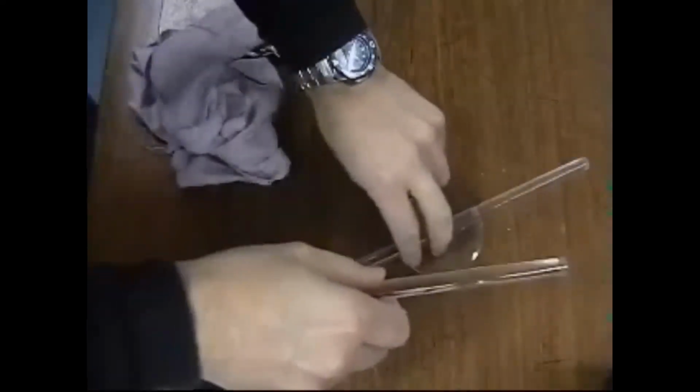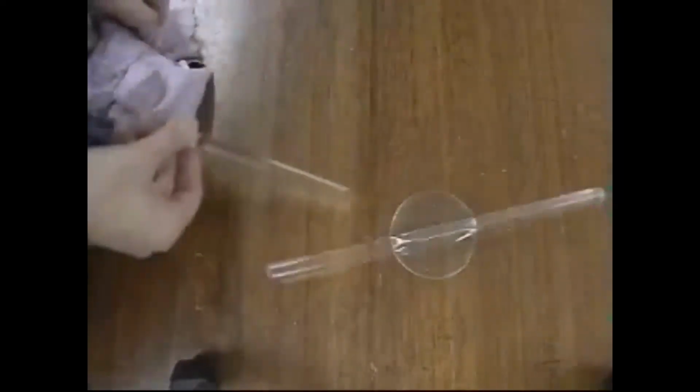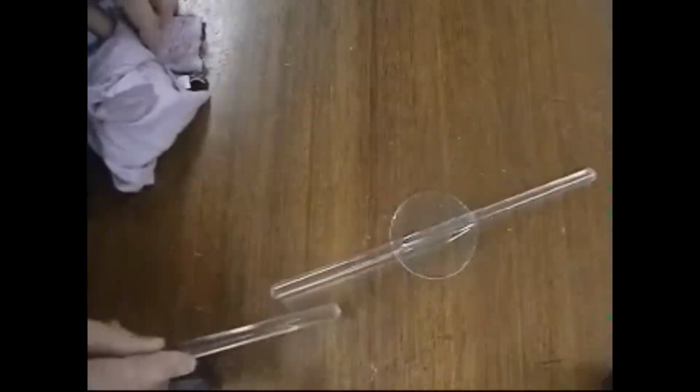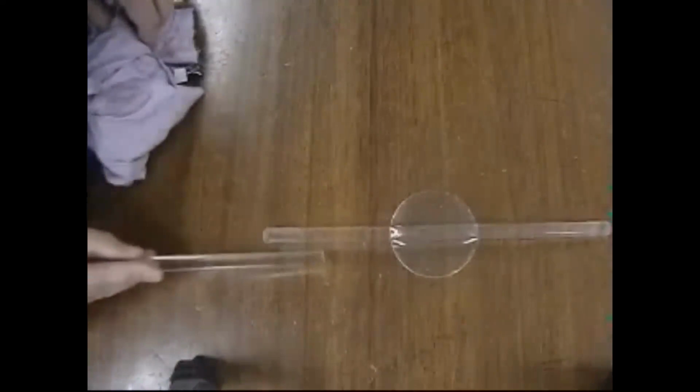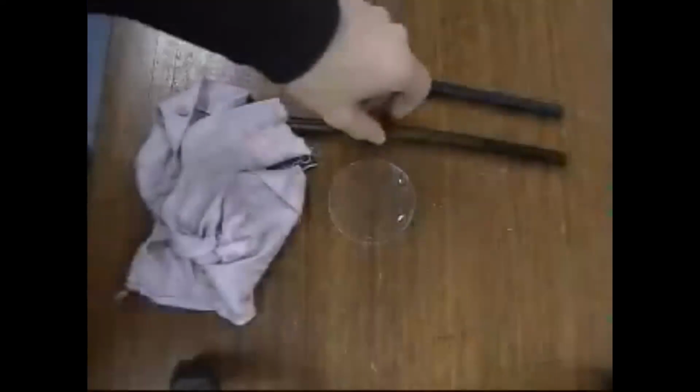Now look at the repulsion. You can see the two rods are repelling each other. Look, the two rods are repelling each other. Now, we take another pair of rods and we rub them with the same cloth again.